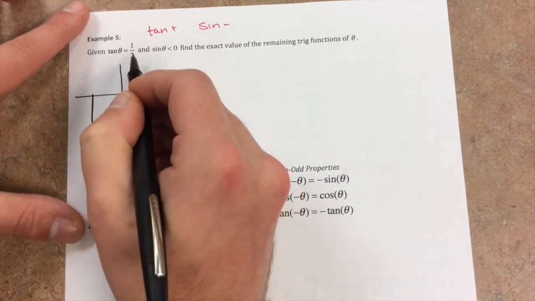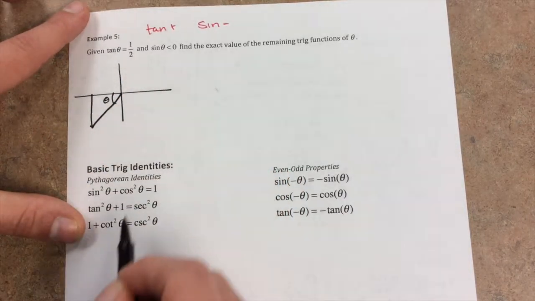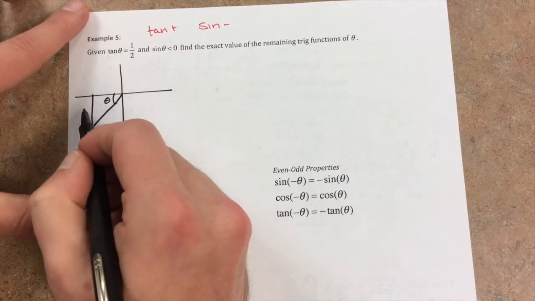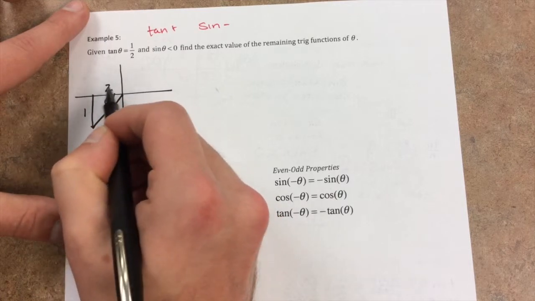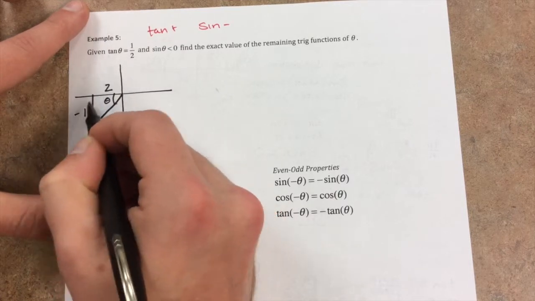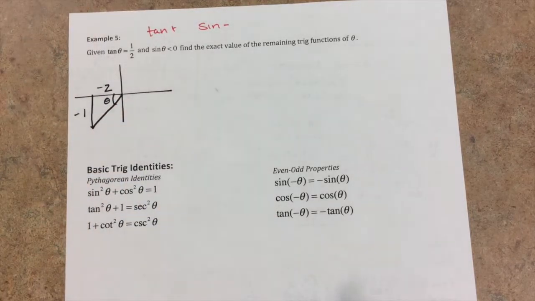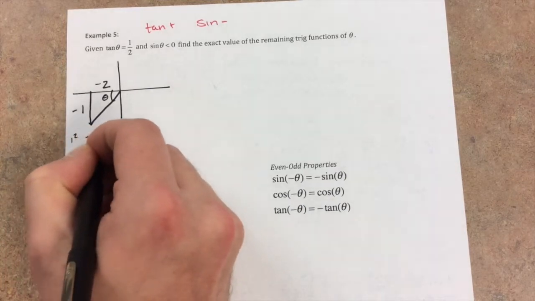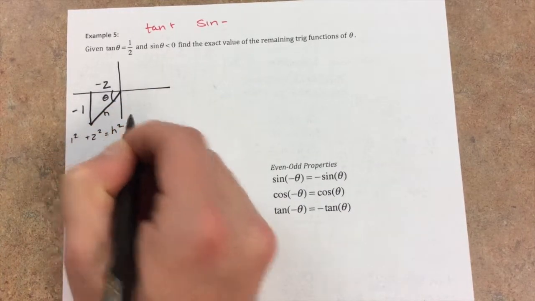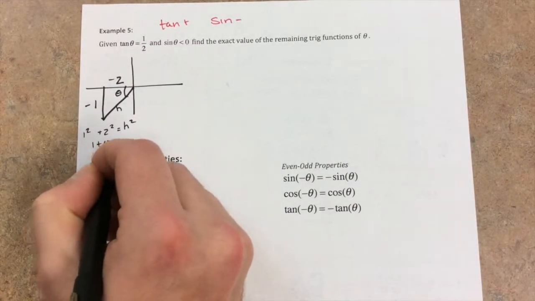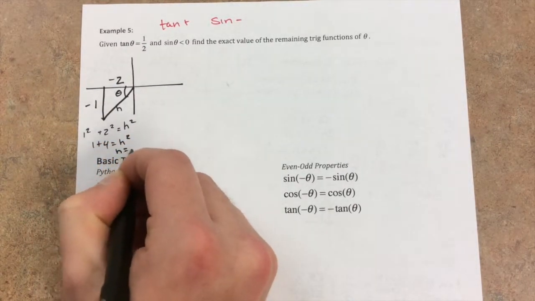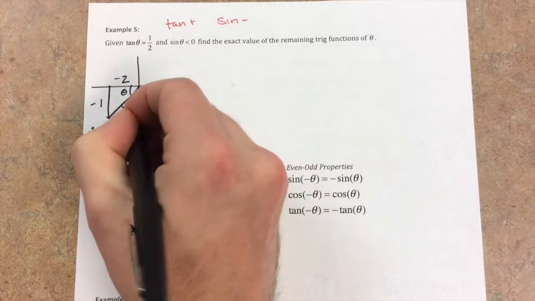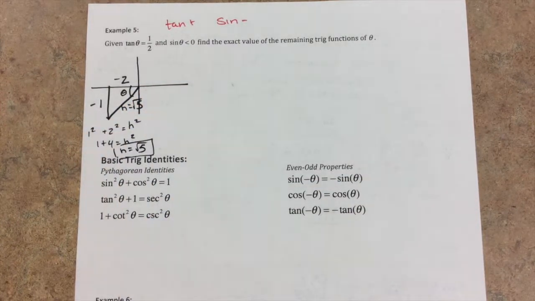So we know that tangent is opposite over adjacent. This is our angle we're looking at, which I didn't point out in the first one: opposite 1 over adjacent 2. But since this is in the third quadrant, these are both negative. Then we're missing one side. We're going to do 1 squared plus 2 squared equals h squared for our hypotenuse. So we have 1 plus 4 is h squared, where h equals the square root of 5. So we have all the information we need in order to figure out this triangle.